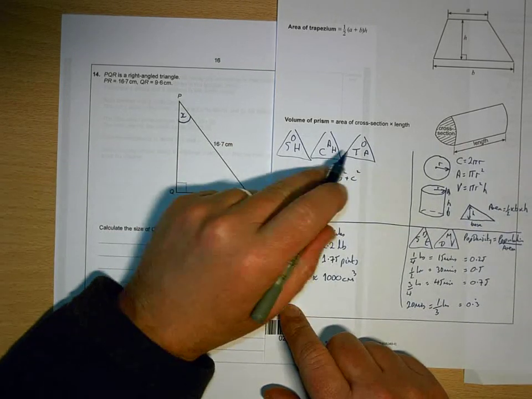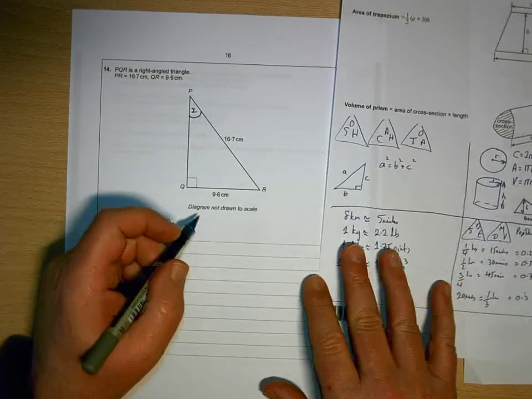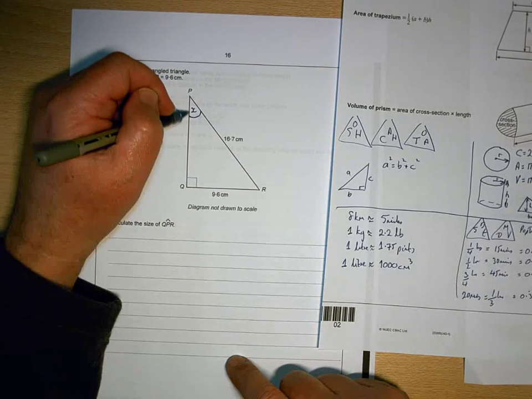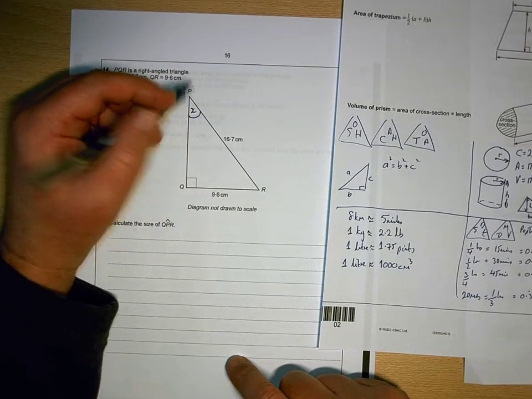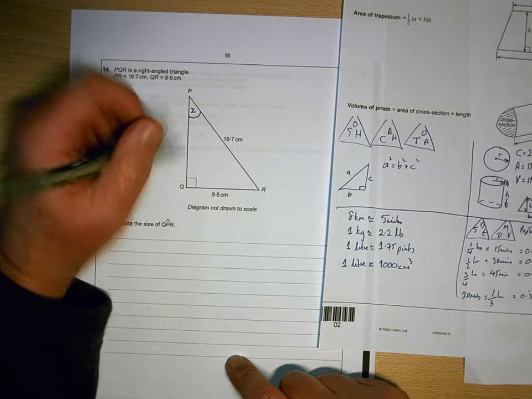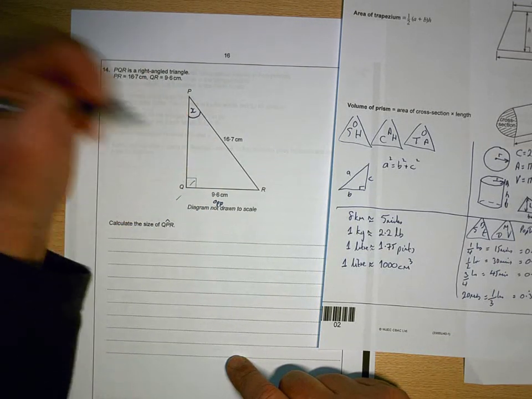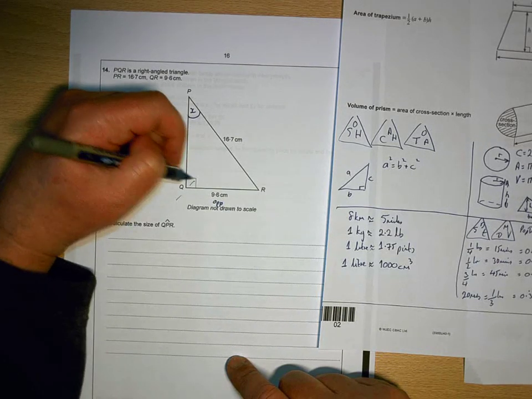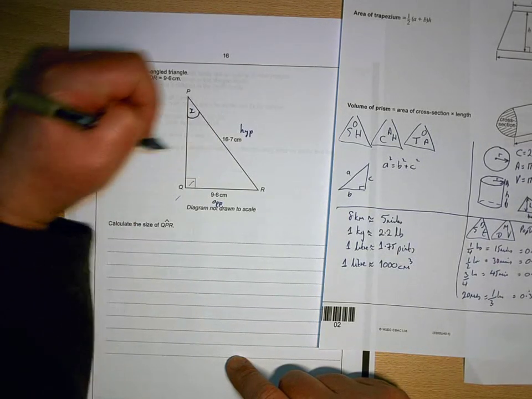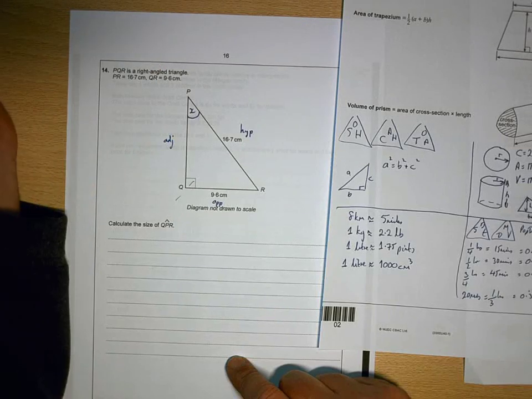So I know I've got the SOHCAHTOA. I've got to label my sides. So the opposite is the one that's opposite the angle we're trying to find. So that's my op. The hypotenuse is pointed at by the right angle, and what's left is the adjacent.